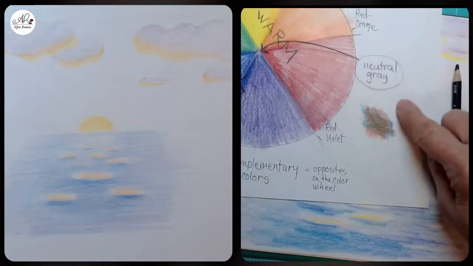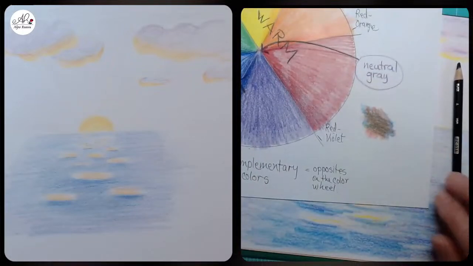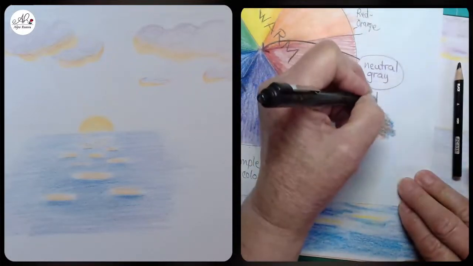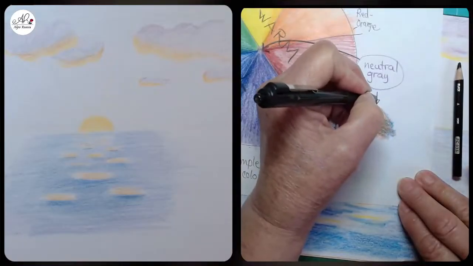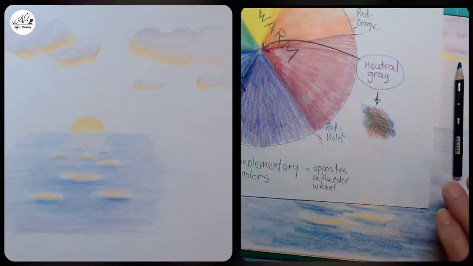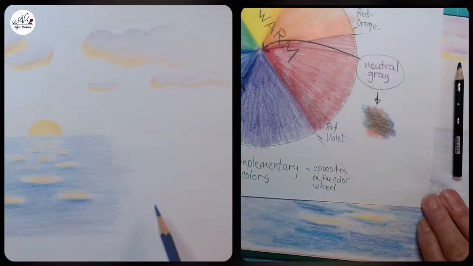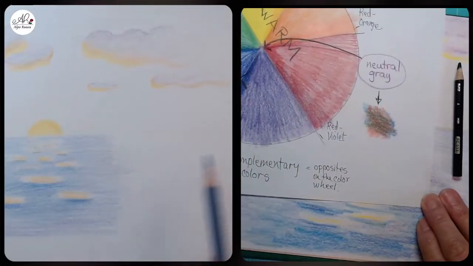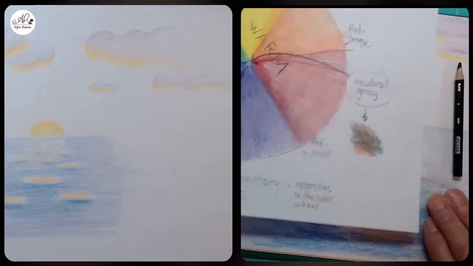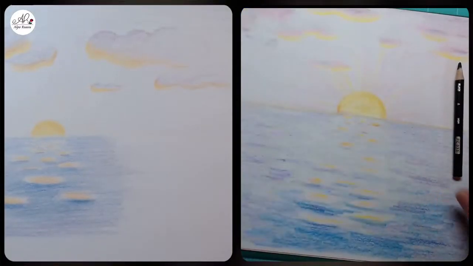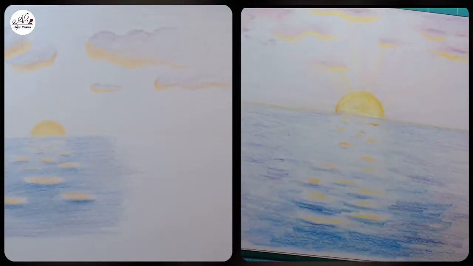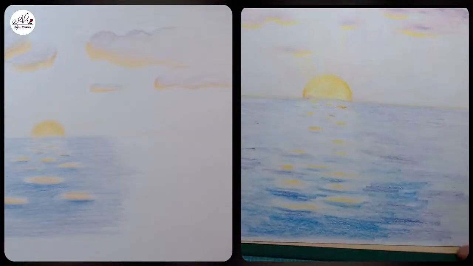But this is neutral gray here. So basically, if I want to create a land here, I could just add everything. Yes. Oh, okay. Let's add some land there. You want to add some land?